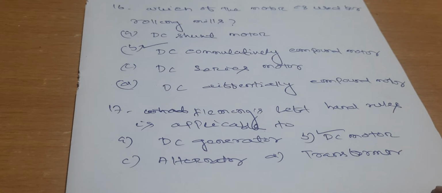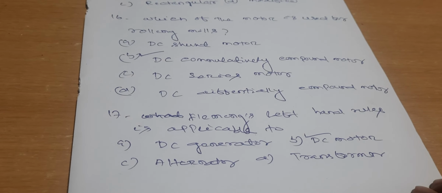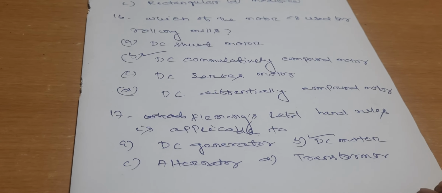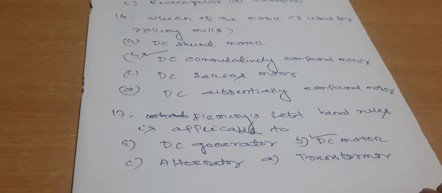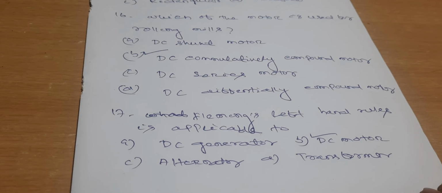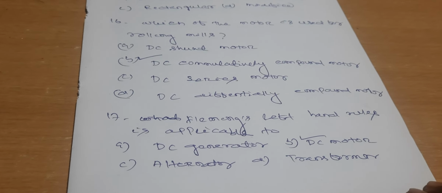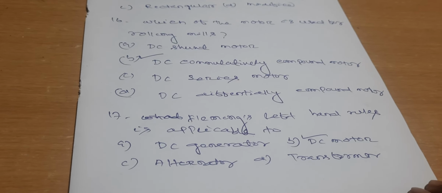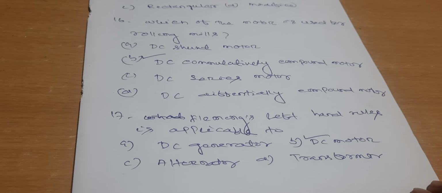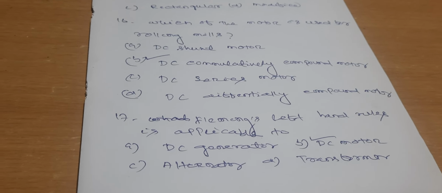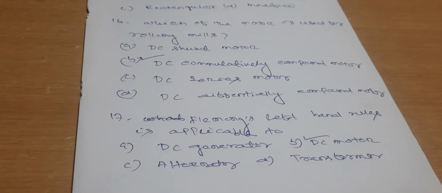Then come to question number 17. Fleming left hand rule is applicable to DC generator, DC motor, option C alternator, option D transformer. So option B is correct, DC motor, because Fleming left hand rule is used to indicate the direction of the force.